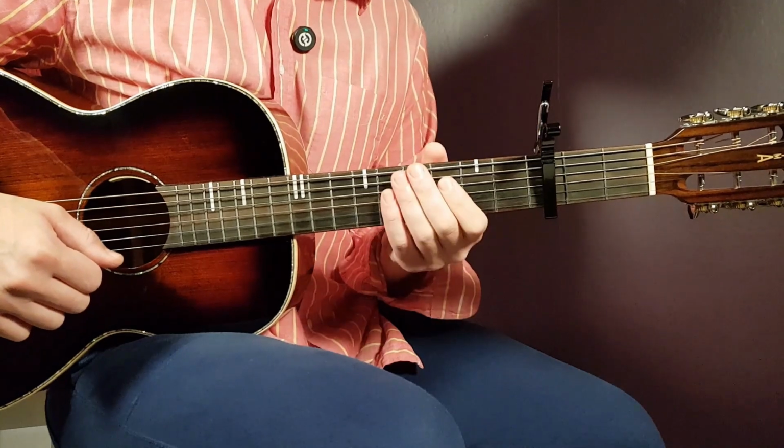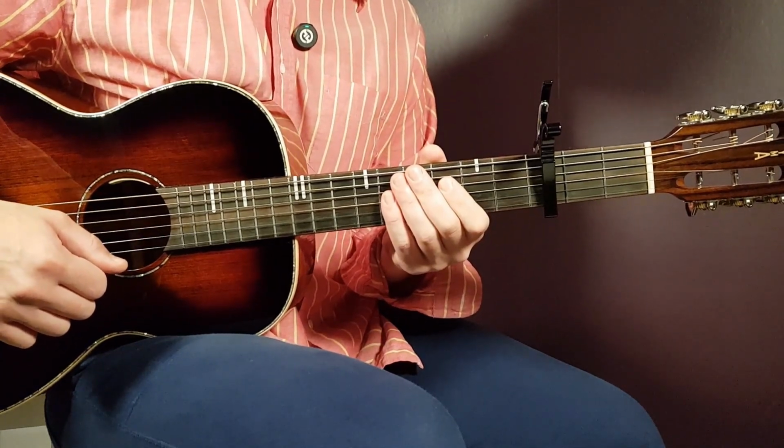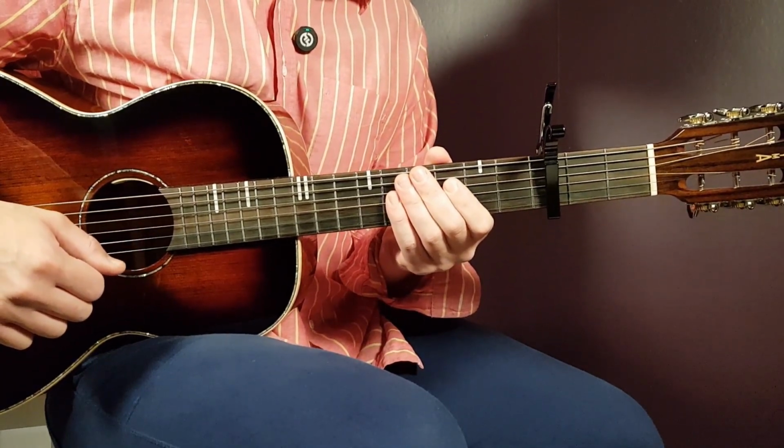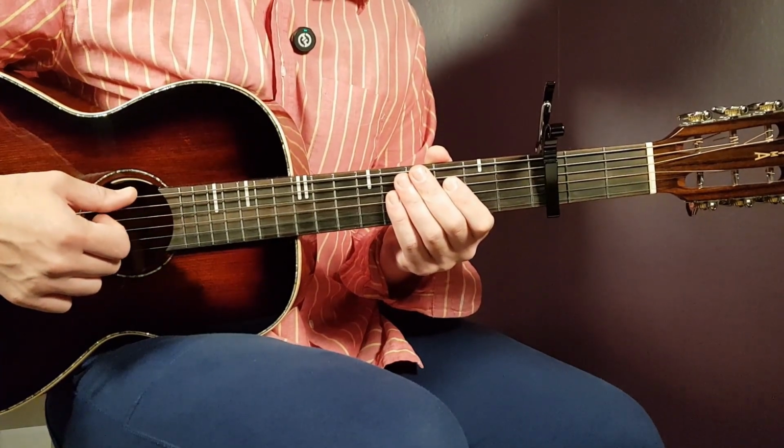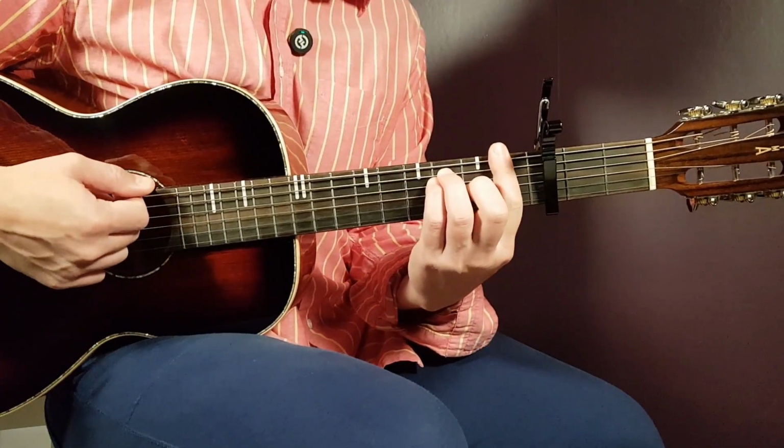We have the capo set here on the 3rd fret. And with that, we have 4 different chords. Very simple. This is the chord progression that goes round and round through the entire song. So let's dive into the chords, starting here with the F.